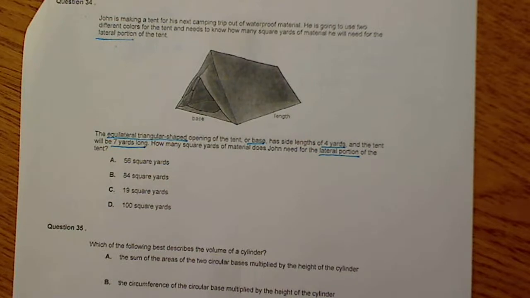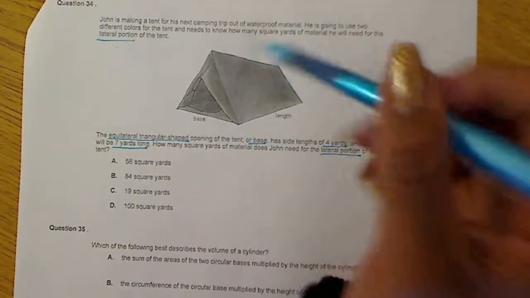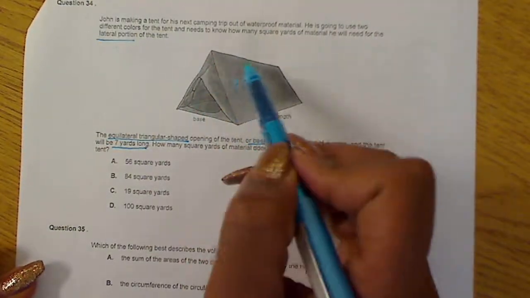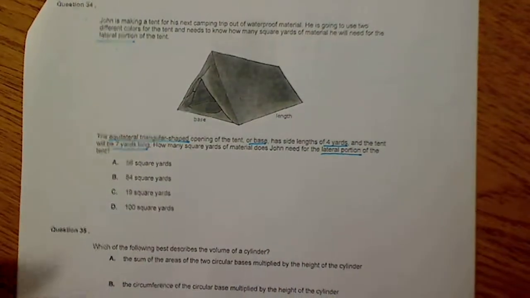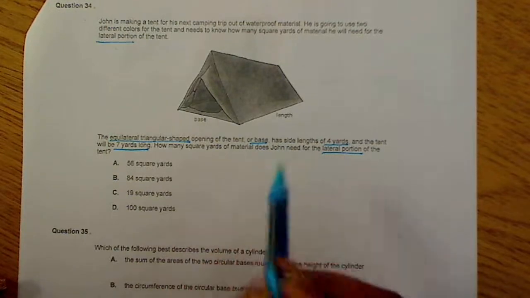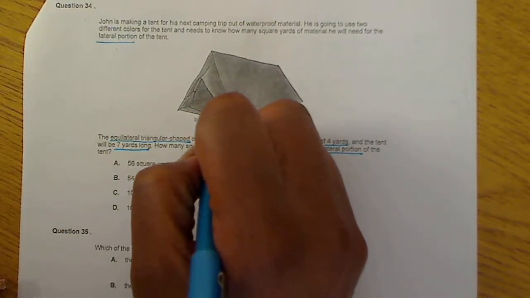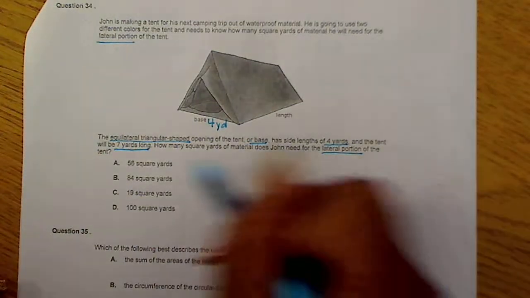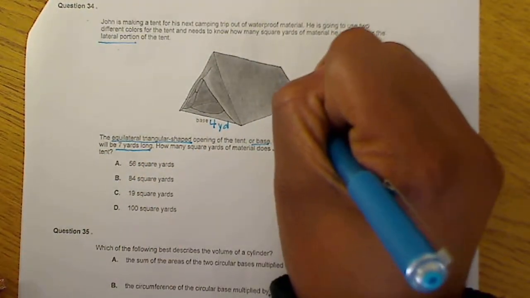So what does lateral mean? If I throw a lateral pass in football, what direction is that? Forward. Wait, no. Sideways. So lateral means sides. So when you see lateral surface area, you're only concerned with the sides, not the faces, just the sides, okay? So it says the base has side lengths of 4 yards. So this is 4 yards. And the length is 7 yards long.